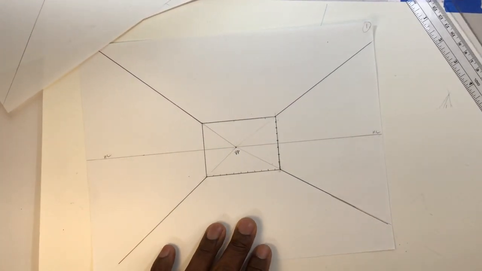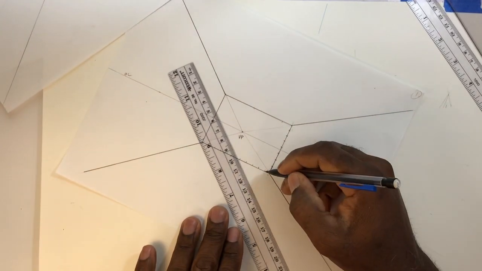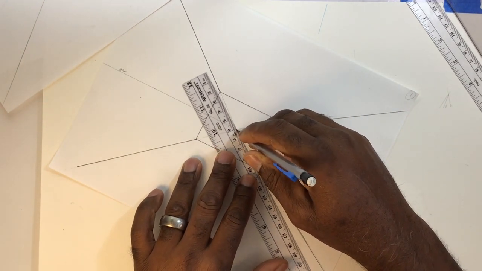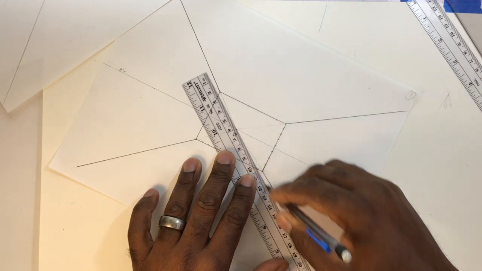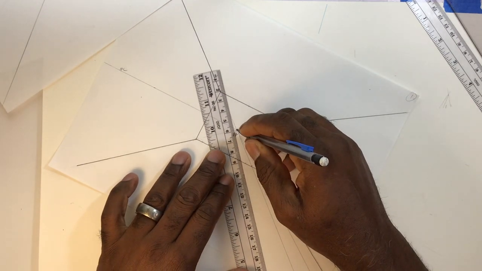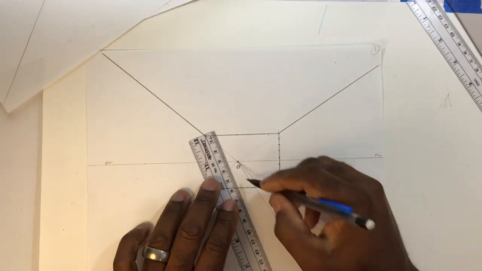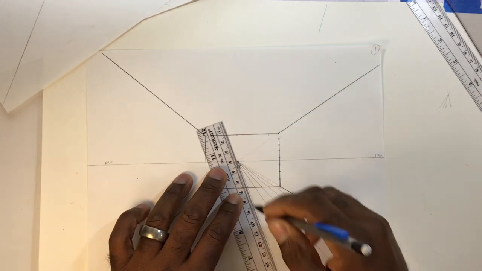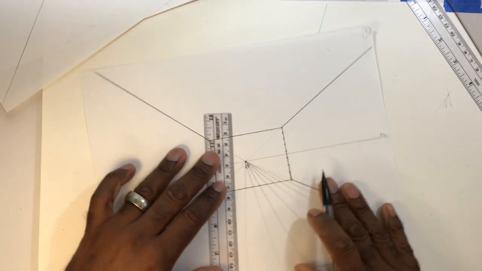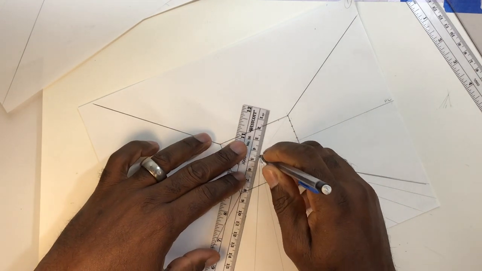Once you get that, I said I'd be freehanding it, but in terms of laying out the lines, I'm going to use the ruler, okay? So project from the vanishing point through those subdivisions. I'm just doing it quickly. It's a little off, but I'm not trying to be perfect here.